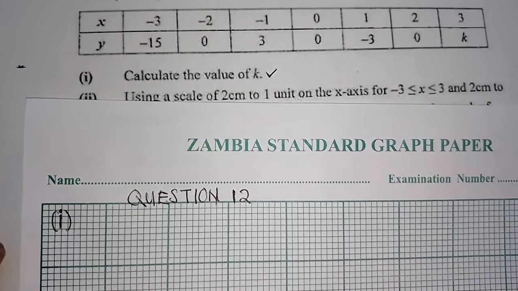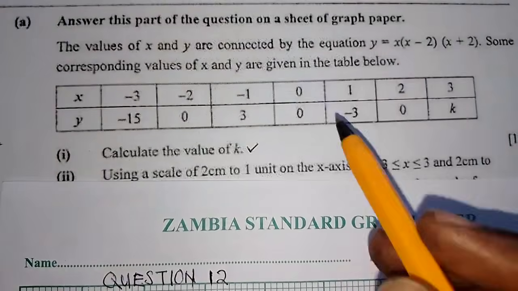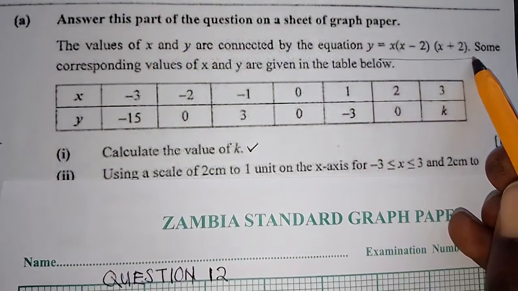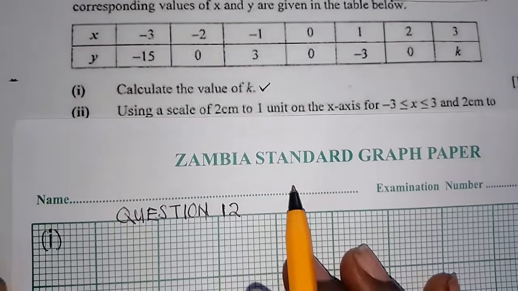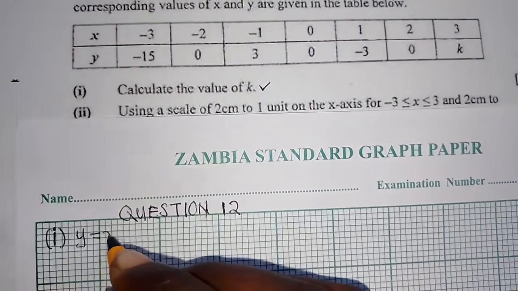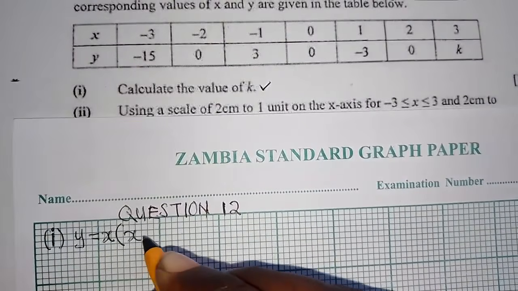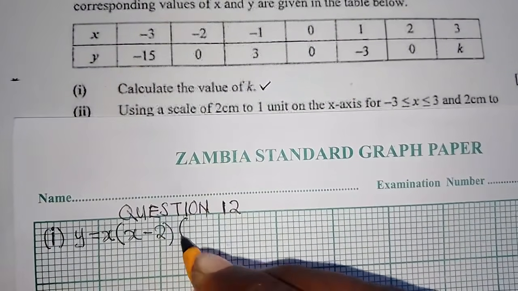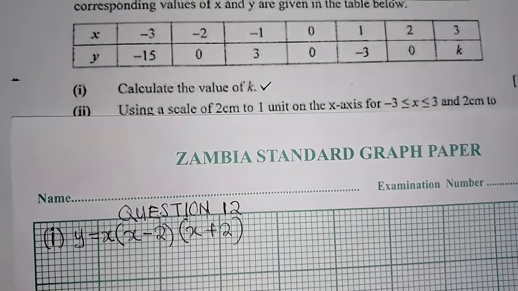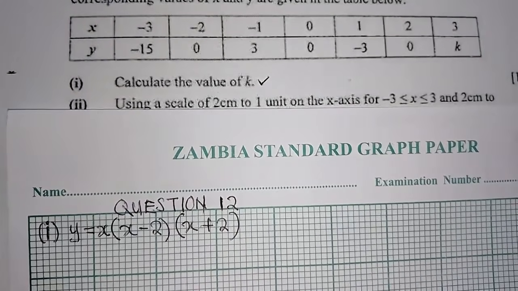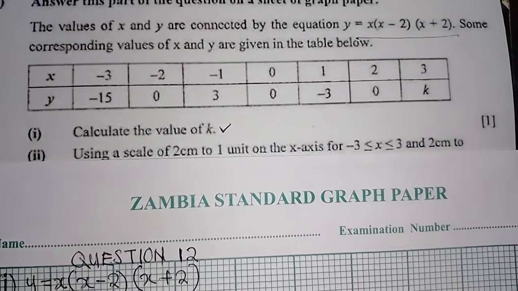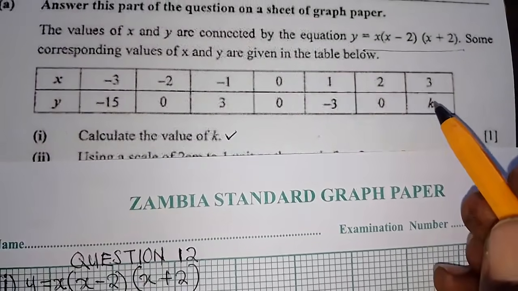So how can you answer that one? You always get the equation which is given. You write it here: y is equal to x, open bracket, x minus 2, close, open, x plus 2. That is the equation which is given. So you know that you want to find the value of k, which is here.